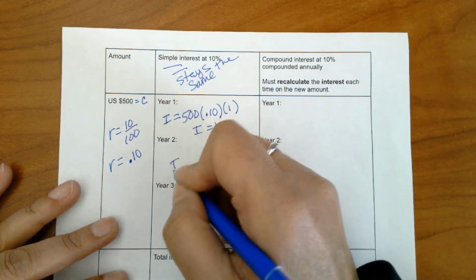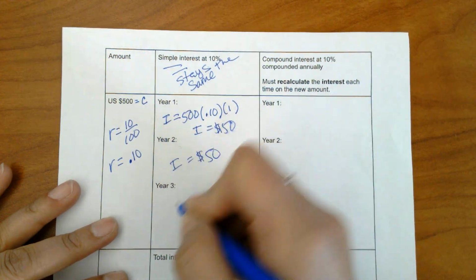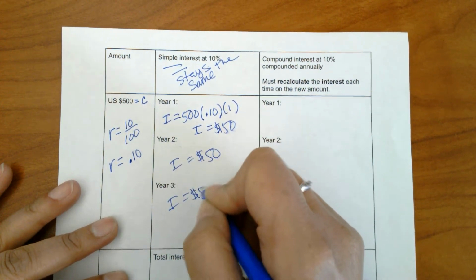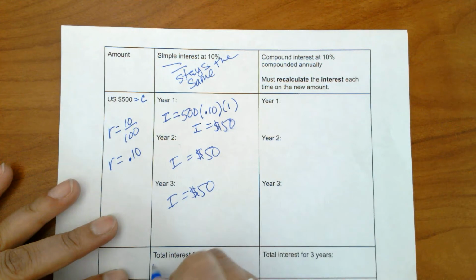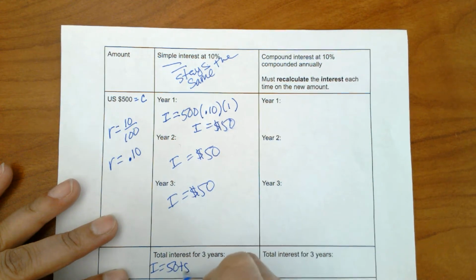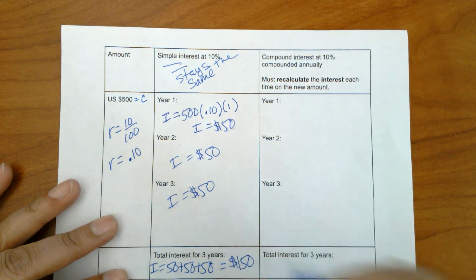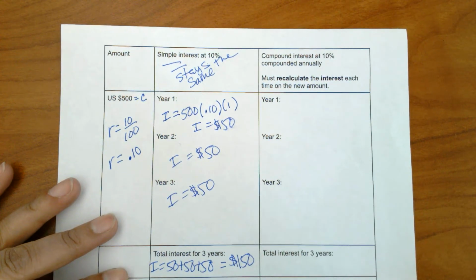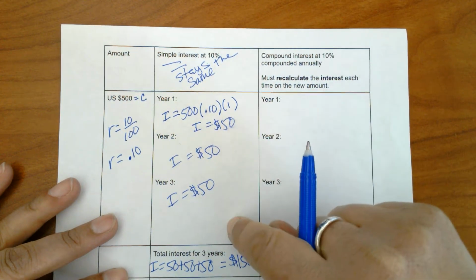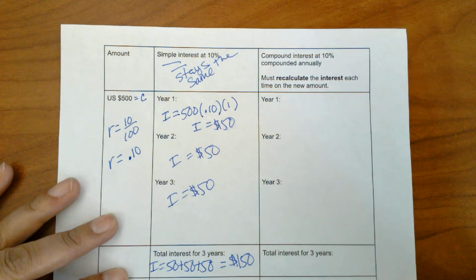I equals 50, I equals 50. And so our total interest, I equals 50 plus 50 plus 50. And so we're going to get $150. So that is using simple interest. They all stay the same.